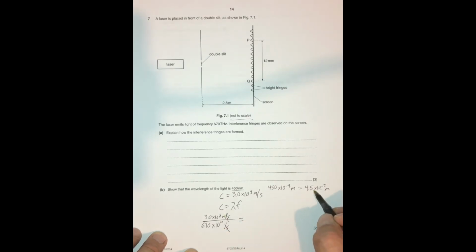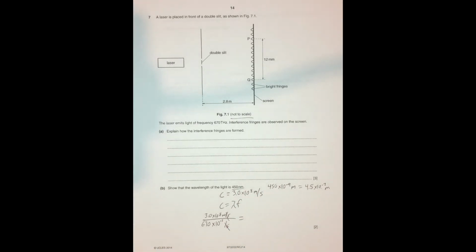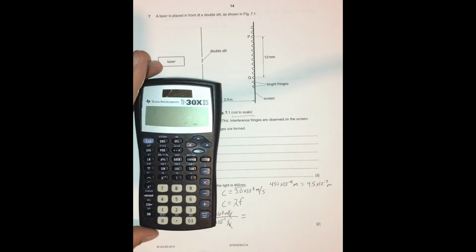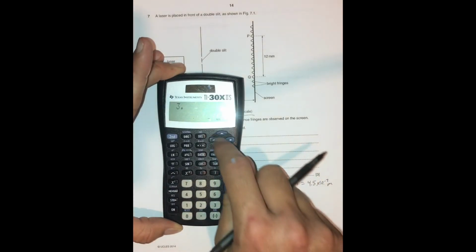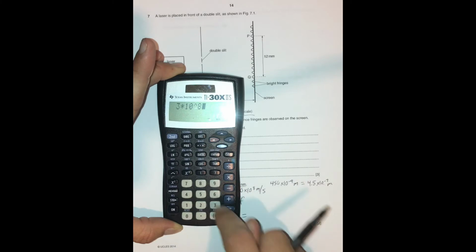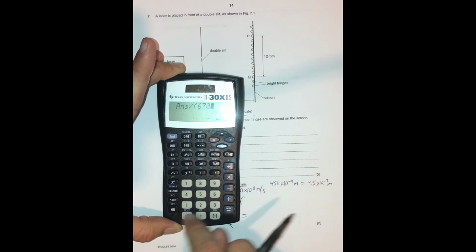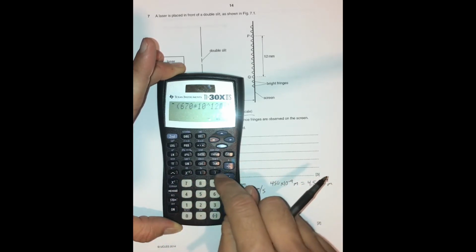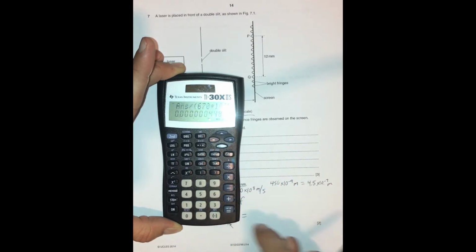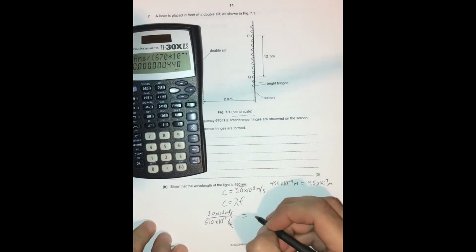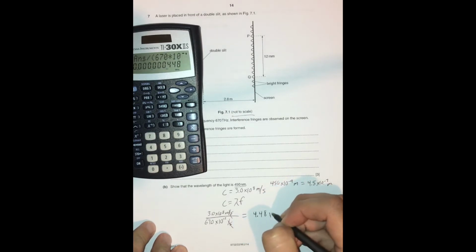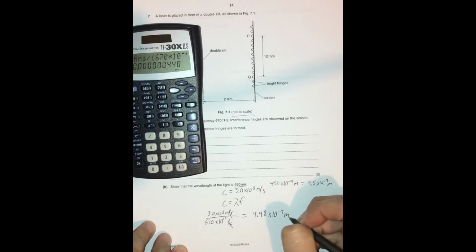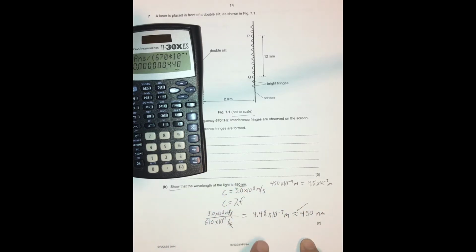So we've got the speed of light, 3 by 10 to the 8, divided by 670 times 10 to the 12, close parentheses, and we get 4.48 times 10 to the negative 7 meters, which is indeed about 450 nanometers. So good, it checks out. We've shown that the wavelength is about that.